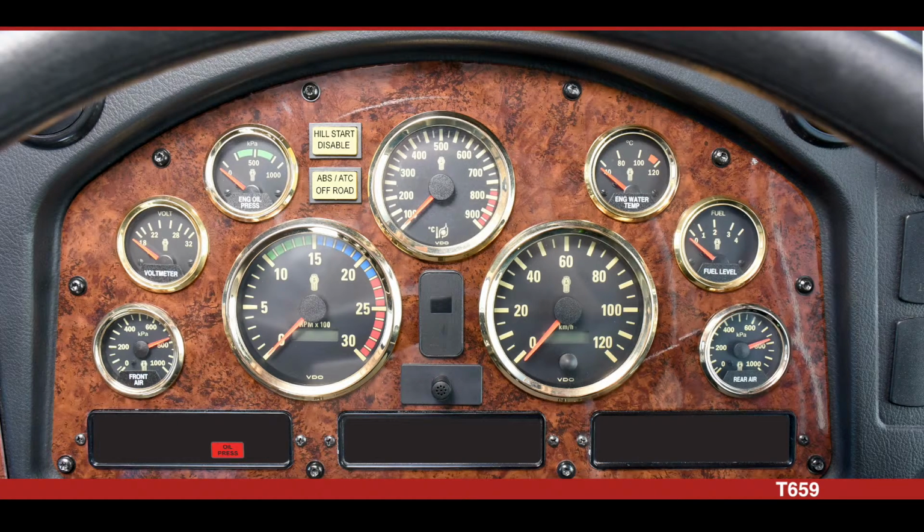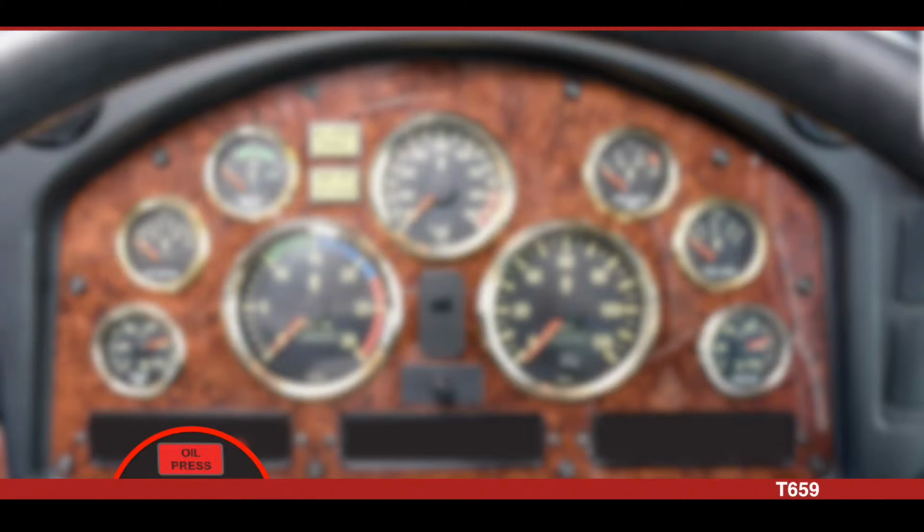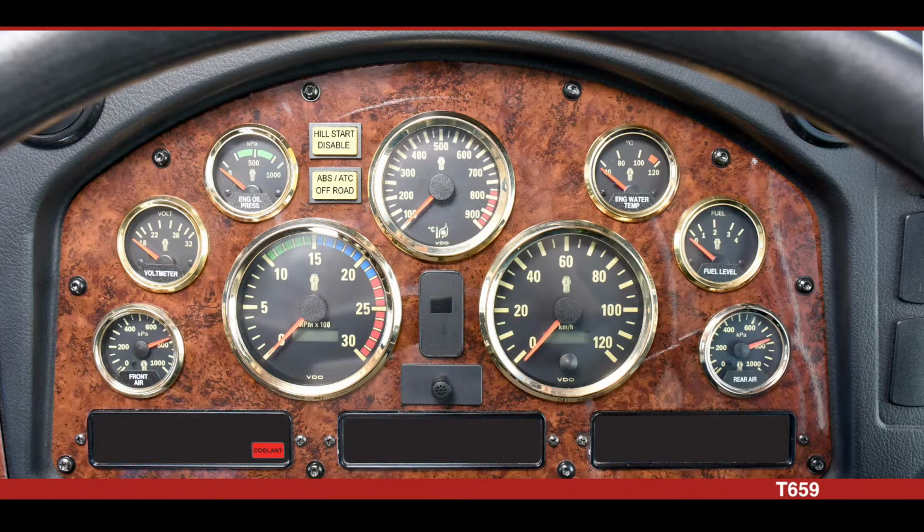The oil pressure light will illuminate and the audible alarm will sound when the engine oil pressure drops under the engine manufacturer's recommended minimum pressure. The coolant light will illuminate and the audible alarm will sound when the coolant low level sensor detects the coolant level is low or the engine detects high coolant temperature. The cruise enable light illuminates when the cruise control function is active.